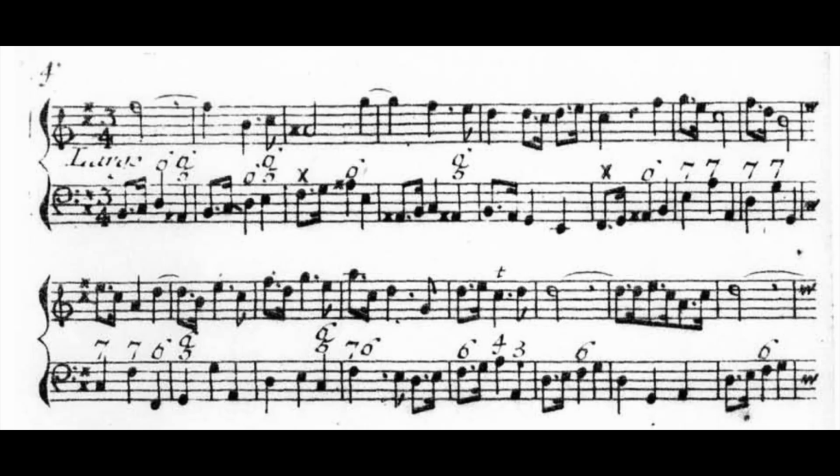Attention, in bar number 4, after the dotted D, it is a G, but this G doesn't work. This G makes no sense, it is an A. I think G is a mistake of writing.